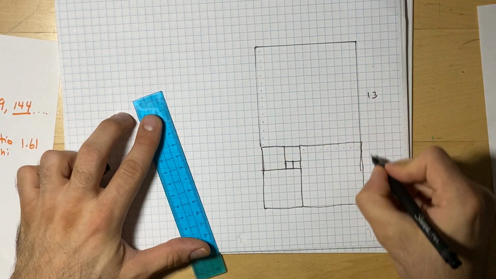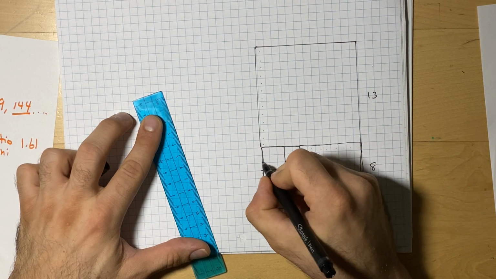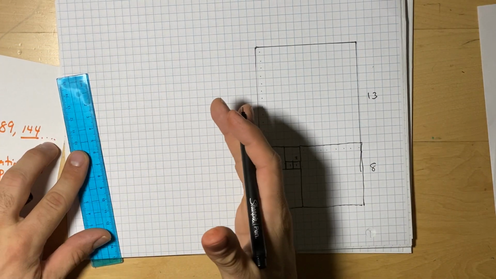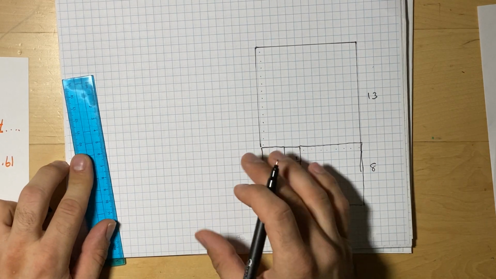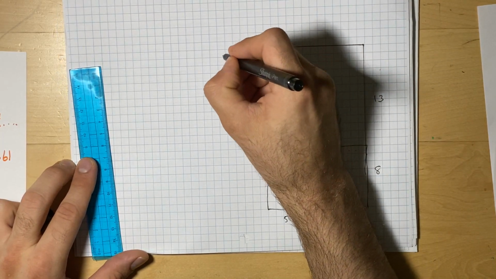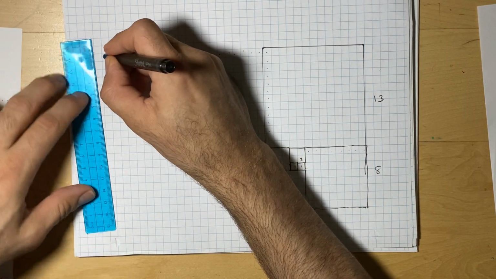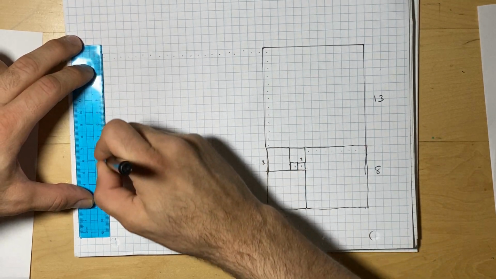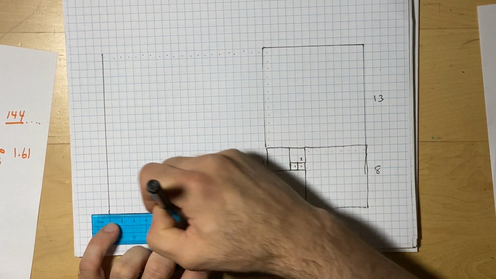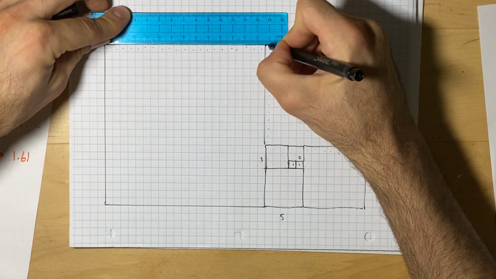So here we have 13, here was 8, here was 5, here was 3, and here was 2, here was a 1 and a 1. Our paper will allow us to continue just one more time. If you have larger paper or smaller boxes, you could keep going. 13 and 8 is going to be 21. 1, 2, 3, 4, 5, 6, 7, 8, 9, 10, 11, 12, 13, 14, 15, 16, 17, 18, 19, 20, 21. So the 21 will give us the last number that will fit on this paper. So we've apportioned the Fibonacci pattern in the shape of boxes.